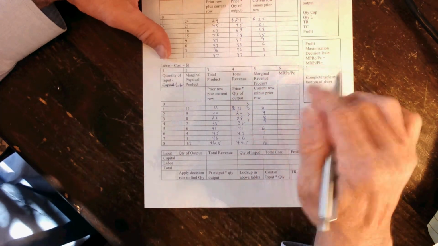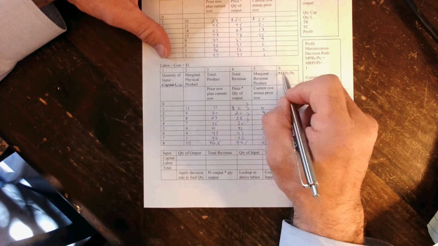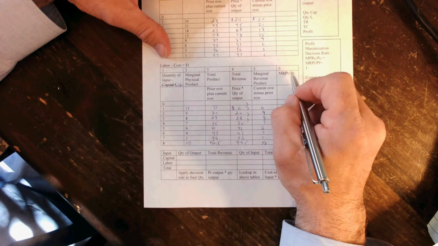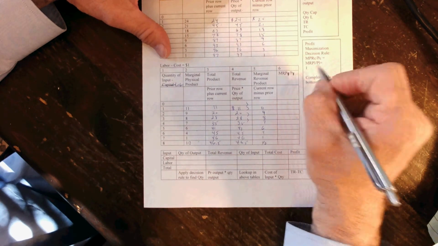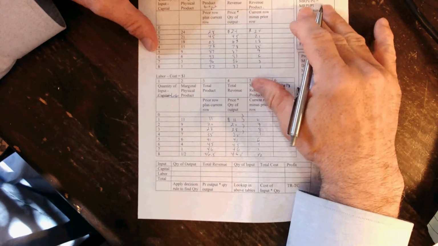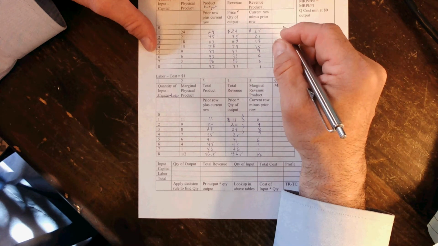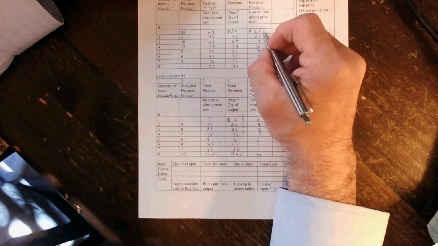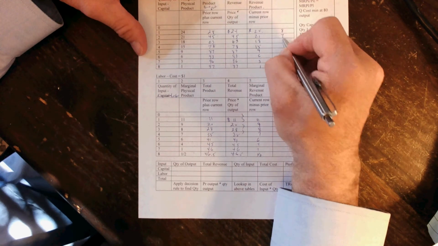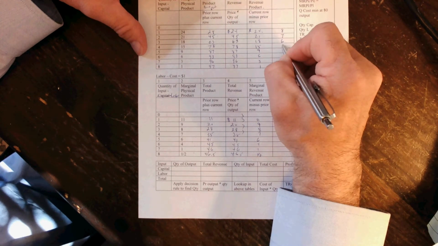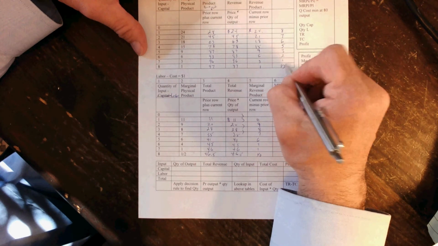Okay, now we have our marginal revenue product and we have our price. We can now calculate the marginal revenue product divided by price, and this is labor. Okay. Since the thing sells for $1, the price of capital is $3. So 24 divided by 3 gives you 8. 21 divided by 3 is 7. 18 divided by 3 is 6. 15 divided by 3 is 5. 3, 2, 1, 1/3.